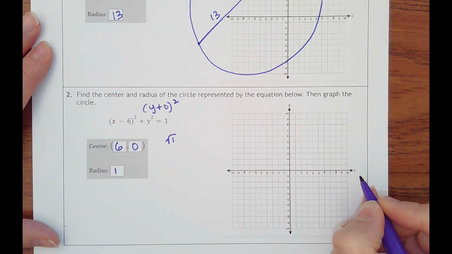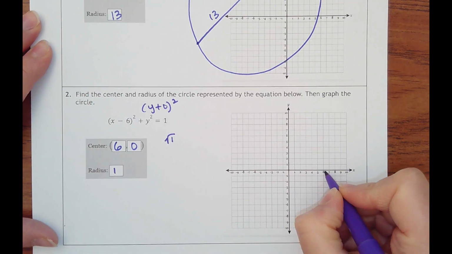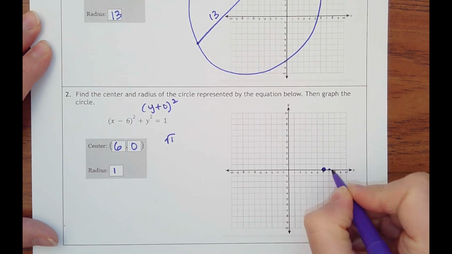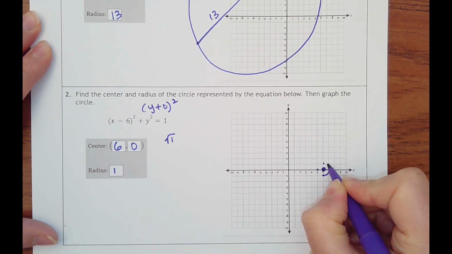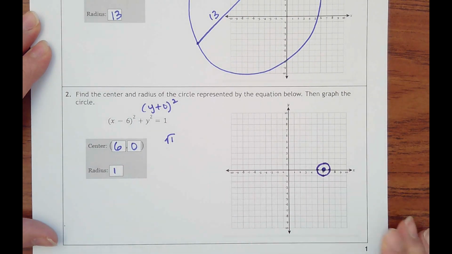So it's going to be a little circle. (6, 0) would be right here. And then in each direction it's just 1 away. So this would be my circle. And that's it.